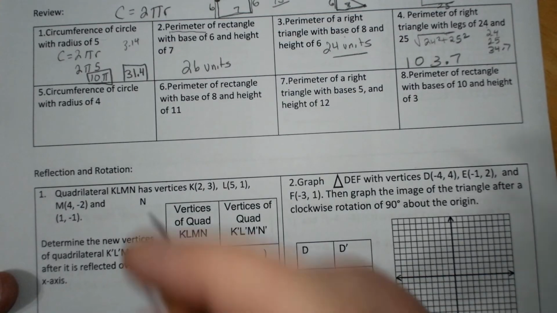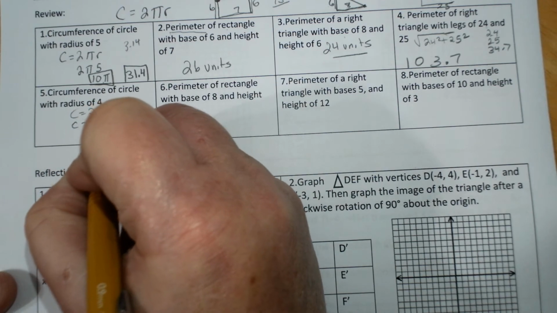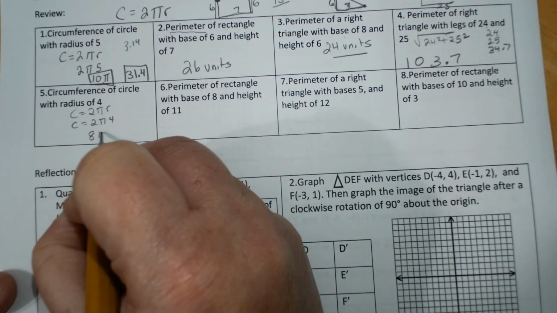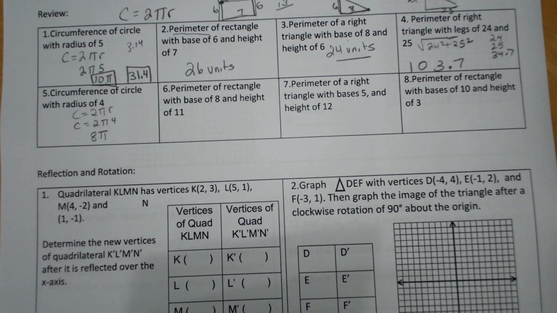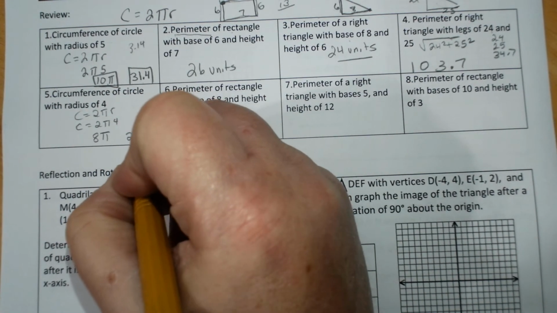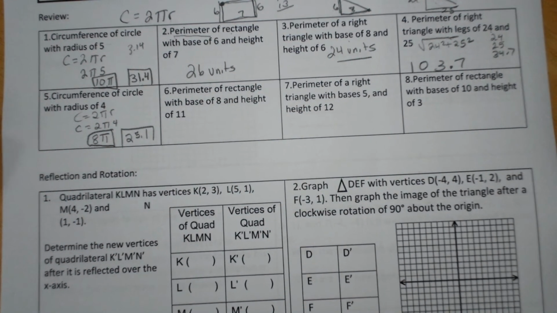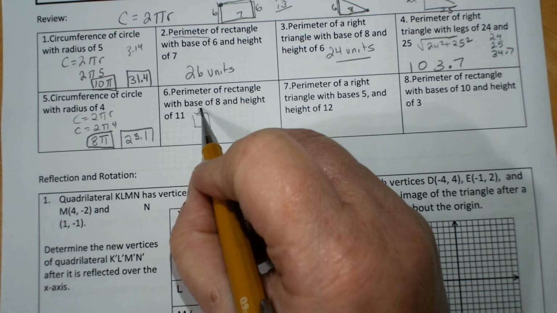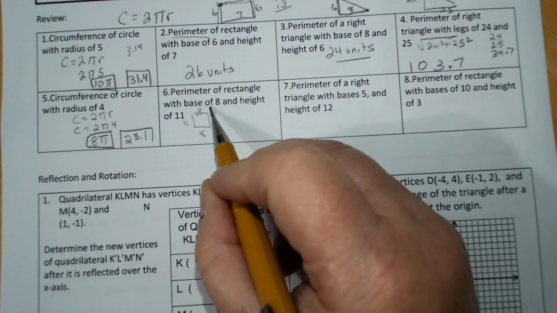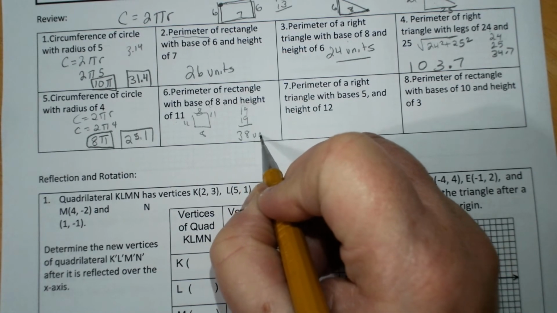Circumference of a circle with radius 4. C equals 2 pi r, C equals 2 pi 4. That's 8 pi. 8 pi is going to be less than 10 pi. And 8 pi is 25.1 units, or 8 pi units. They're equivalent. A rectangle with a base of 8 and a height of 11. So I have an 8 and 11, 8 and 11. That's 19 and 19, which is 38 units.